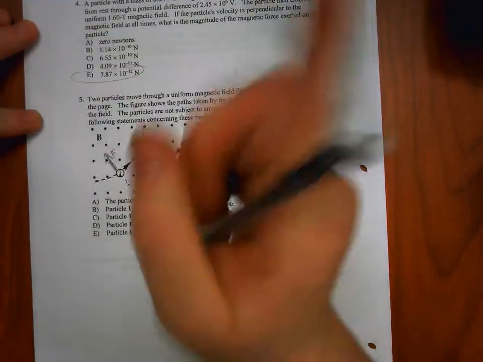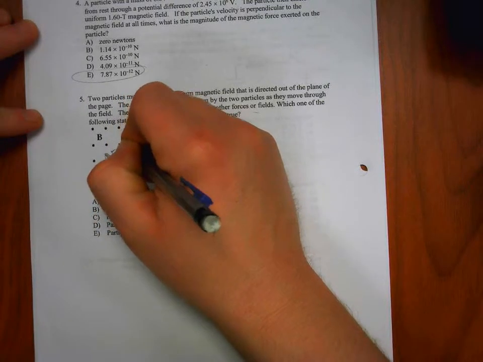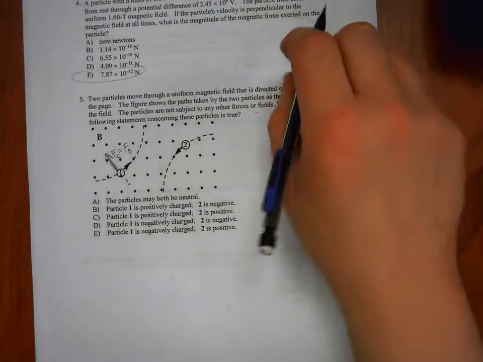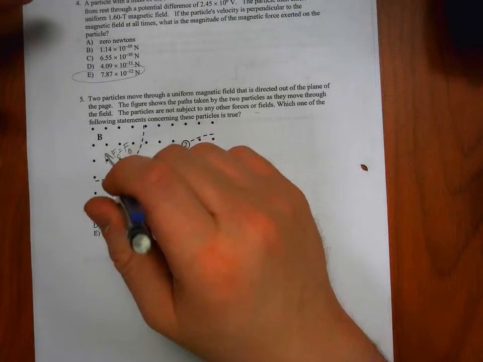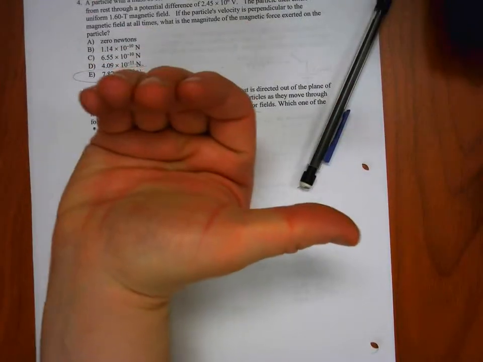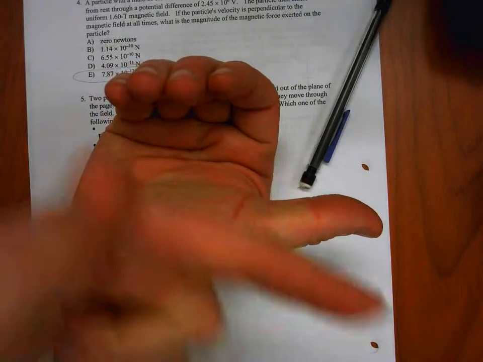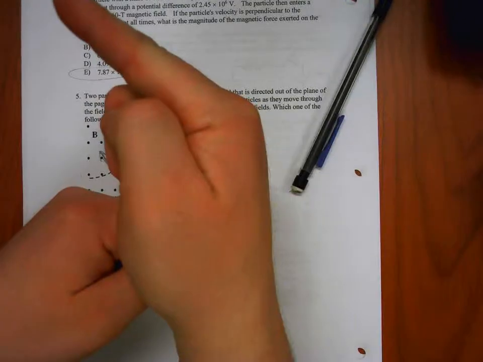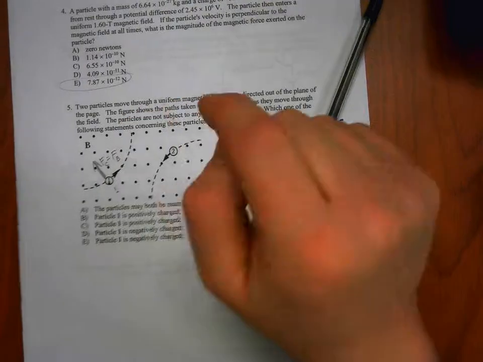So the centripetal force must equal the magnetic force, and the only way for that to be true is if this were a negatively charged particle. Because of the velocity and field, the force on a positively charged particle would go outward, but on a negative particle it would go inward, so one must be negative.